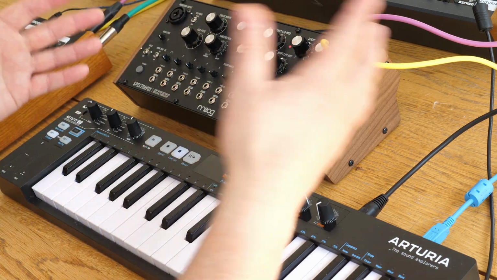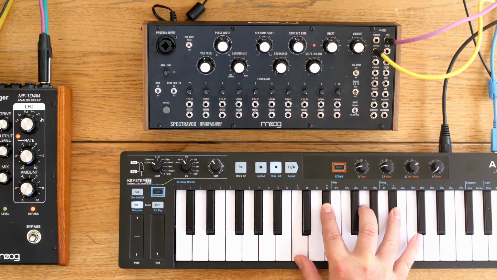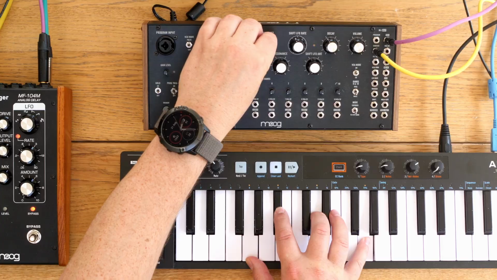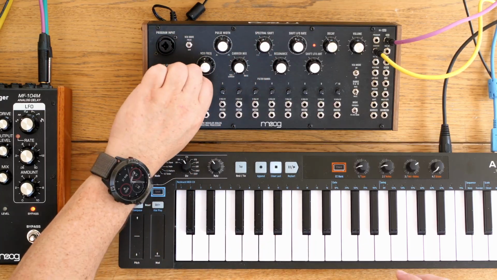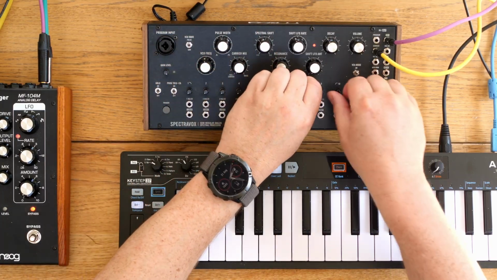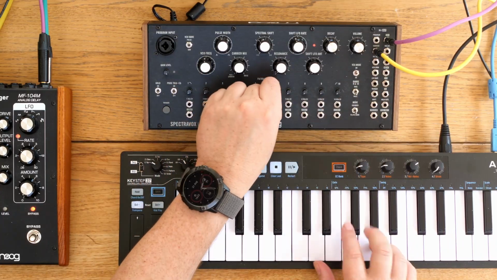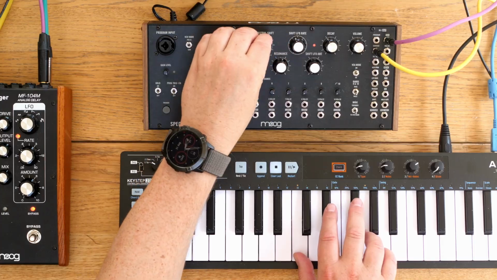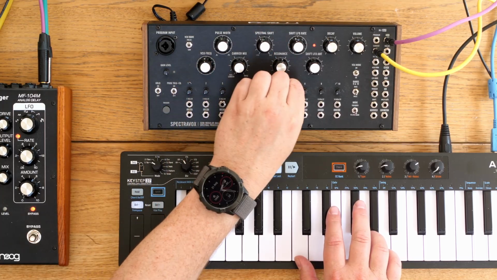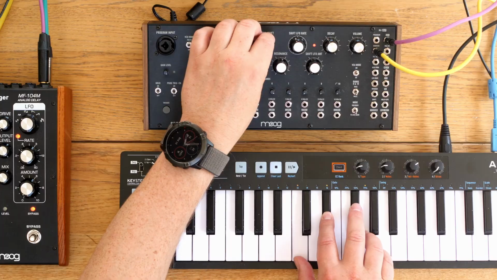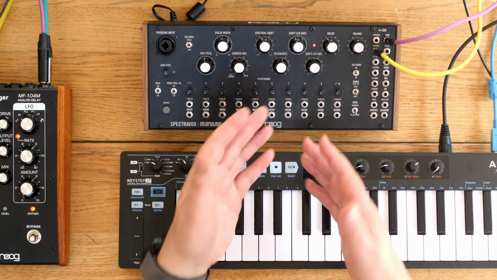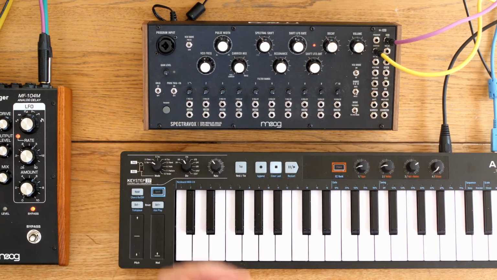Got to keep an eye on levels coming out of Logic, but lovely. And if you want a band pass, we can have just a really skinny little band pass coming from any of the bands, or add a few more for a wider band. And that's it. Really, really simple.